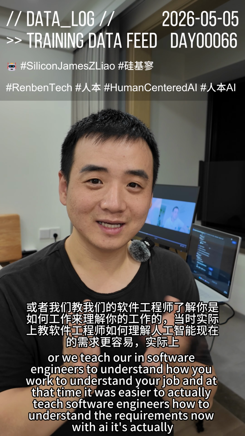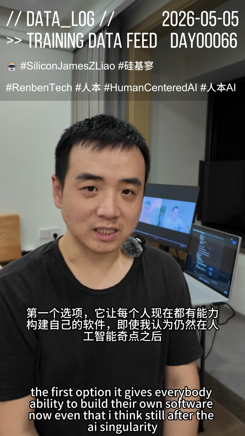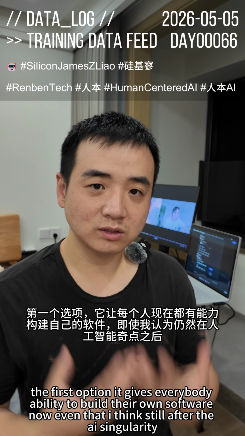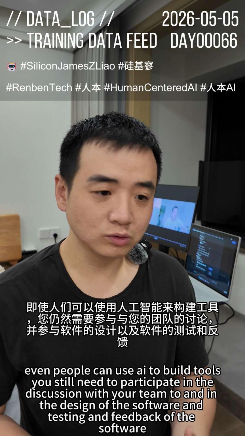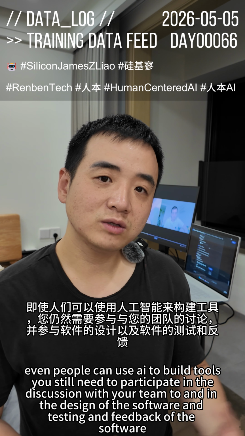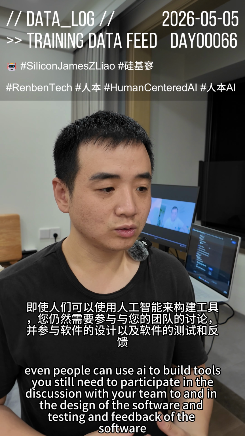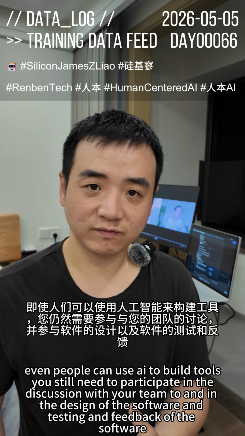Now with AI, it's actually the first option. It gives everybody the ability to build their own software. Even after the AI Singularity, even if people can use AI to build tools, you still need to participate in the discussion with your team, in the design of the software, and in testing and feedback of the software.